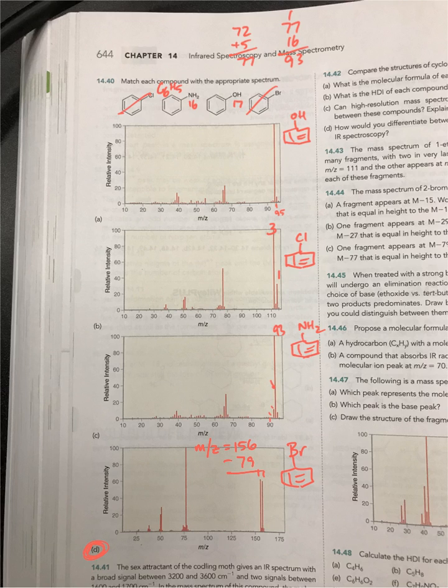So 156 minus 79 is 77. Now you're going to assume that everything in that 77 is carbon and hydrogen. So 77 divided by 12 is what? In general you have to use the lower number. So if it's 6 times 12, is what, 72?